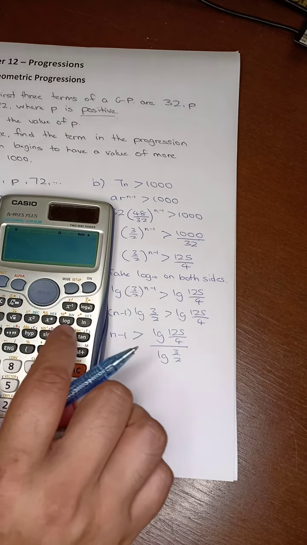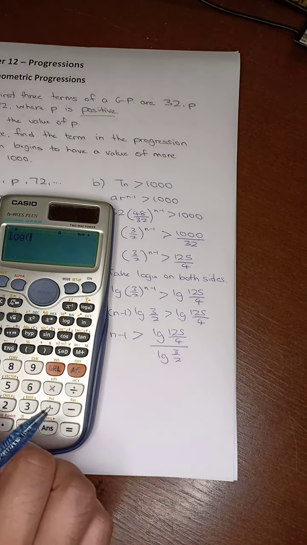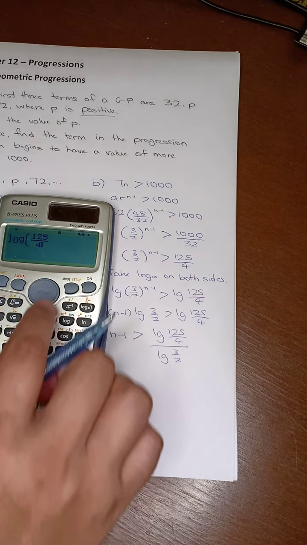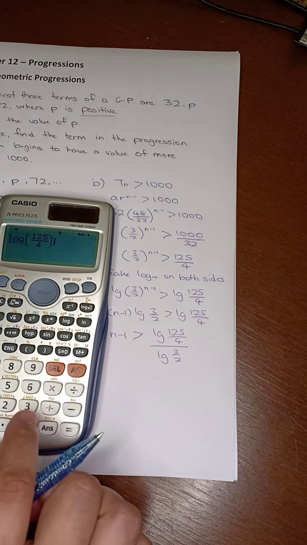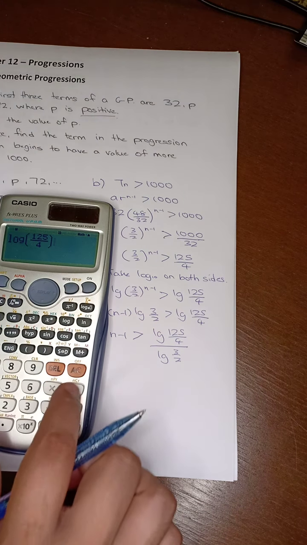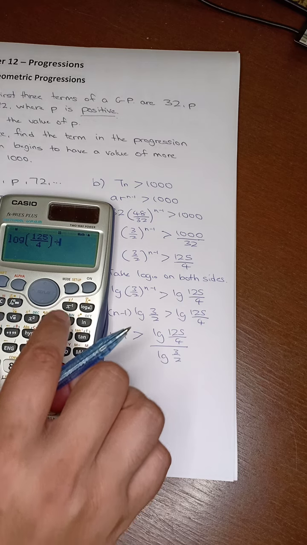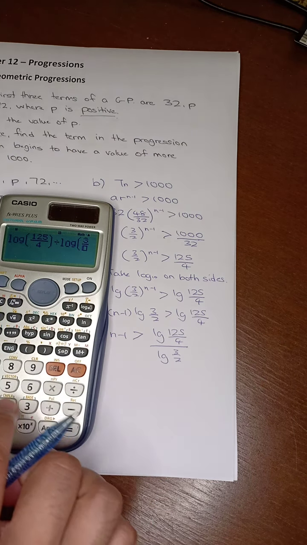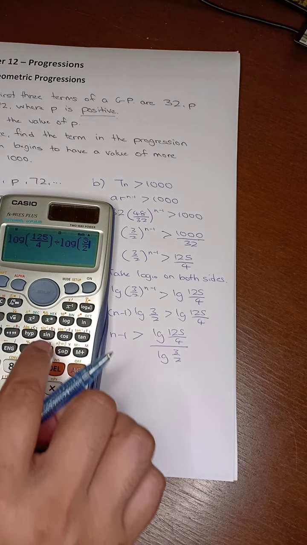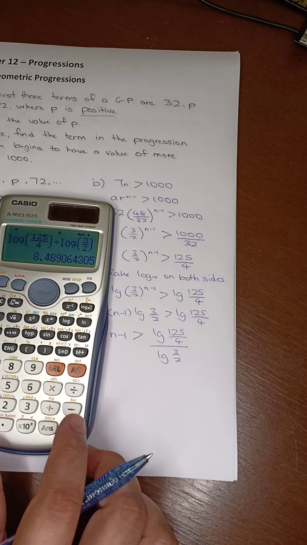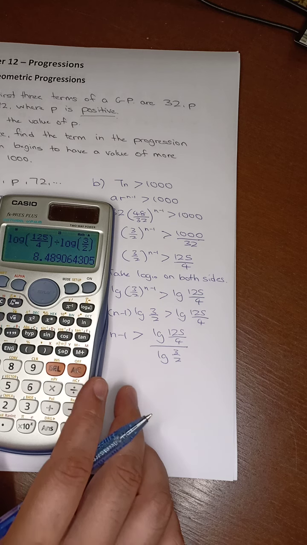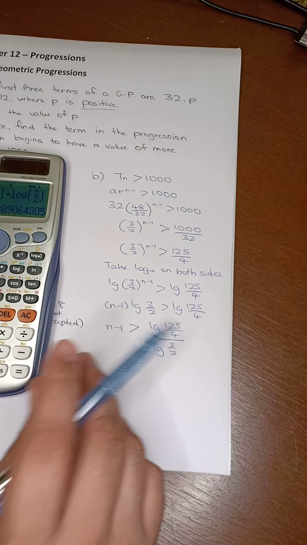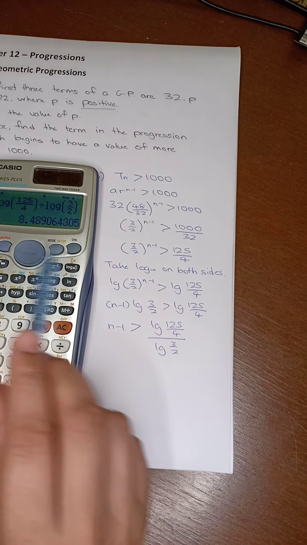Okay, I'll show you how. Log 125 over 4, divide, log 3 over 2, and the answer is 8.49. Okay, so I believe in SPM you can't use this calculator.